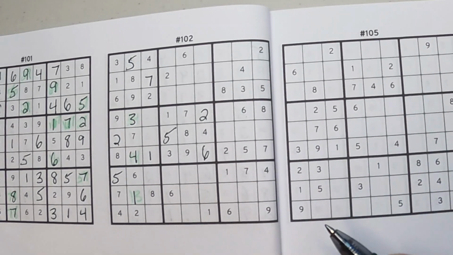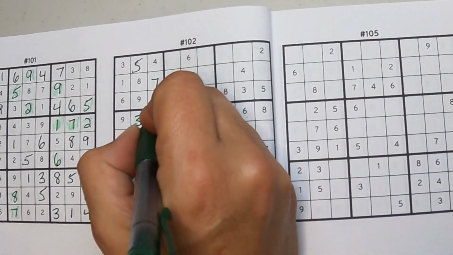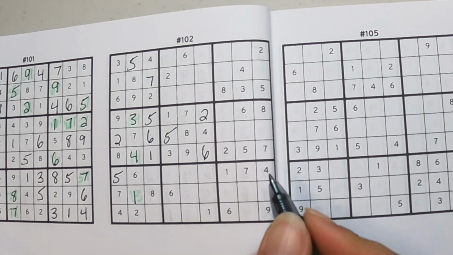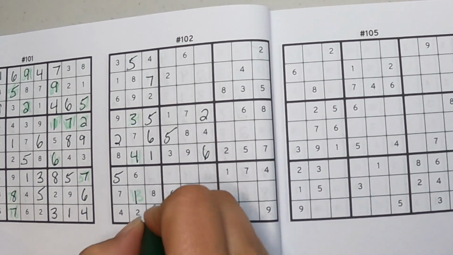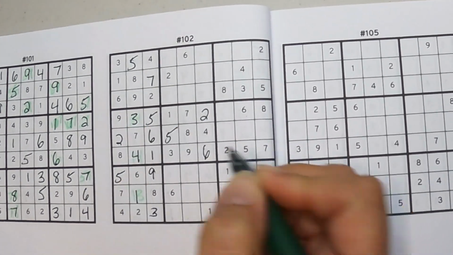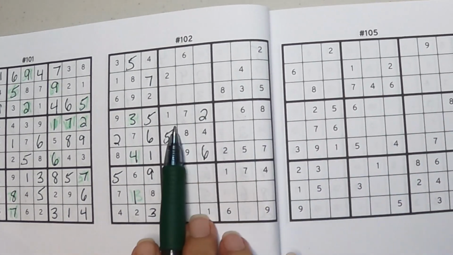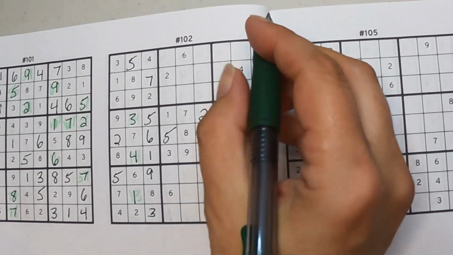For this box now, we're missing 5 and 6. We've got a 6 here, so 5, 6. For this box, we're missing 3 and 9. We've got a 9 here, so 3, 9. For this row, we're missing a 4.